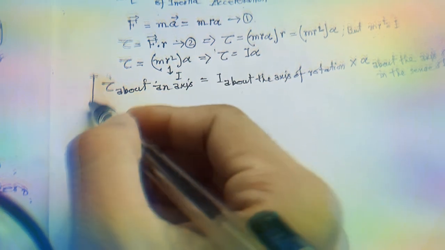So this is our complete rotational analog for Newton's second law of motion.